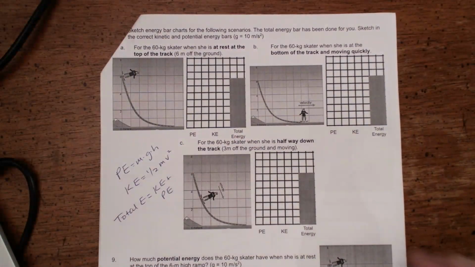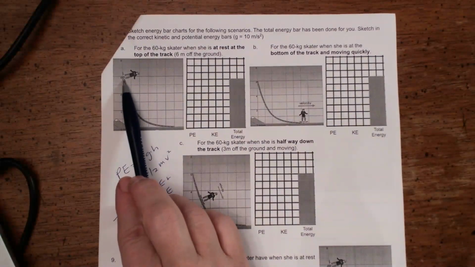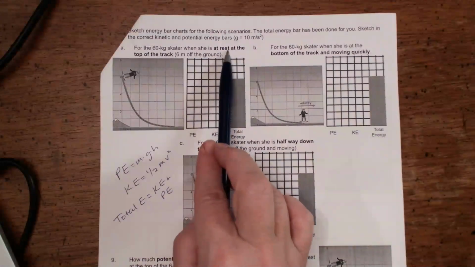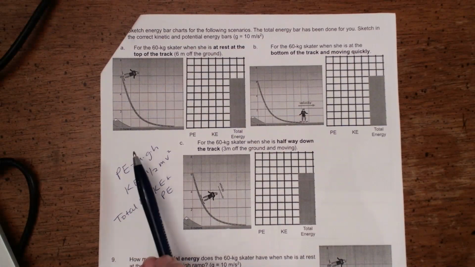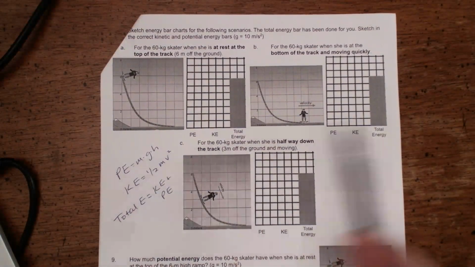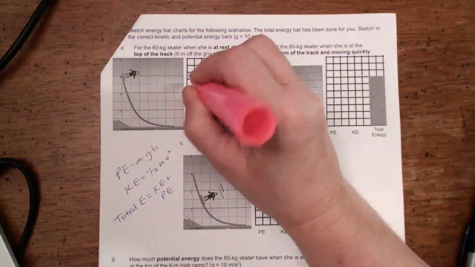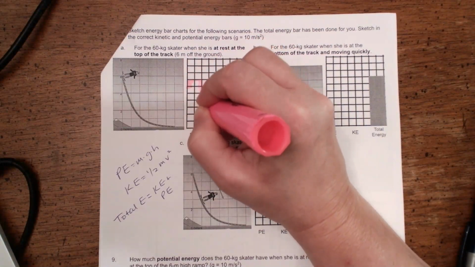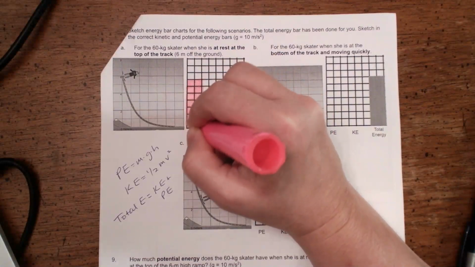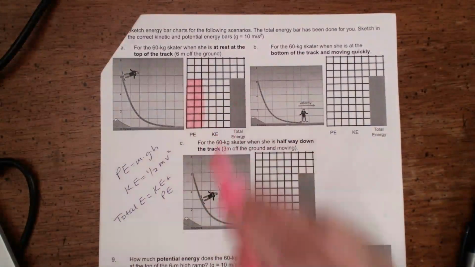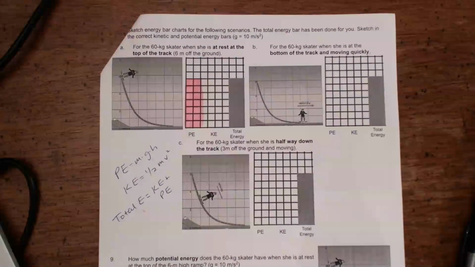Okay, so the skater's at rest at the top of the track, right? If she's at rest, that means there's no velocity, no kinetic energy at this point. So all of her energy is potential. All of it is that gravitational potential energy due to her position. So our bar chart's going to look like this. All my energy is potential. And my total equals my total because energy is conserved. This total here is always going to stay the same.